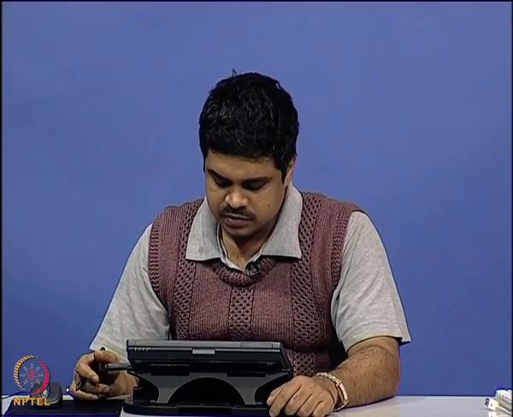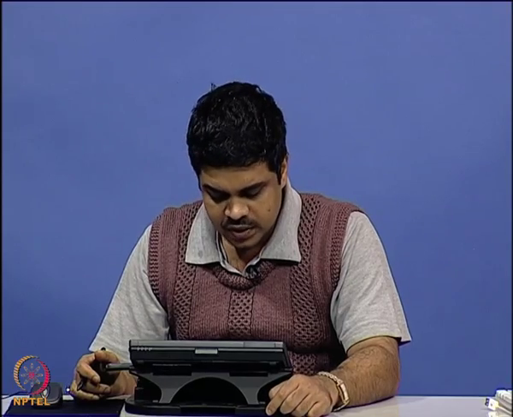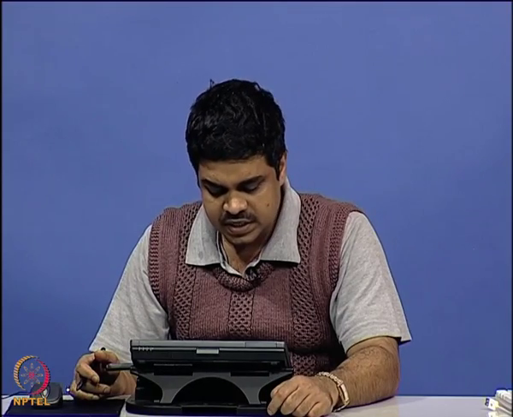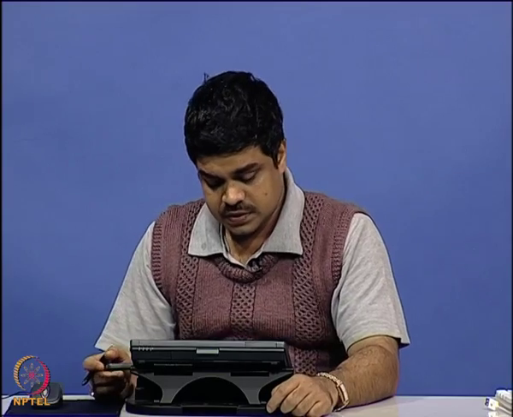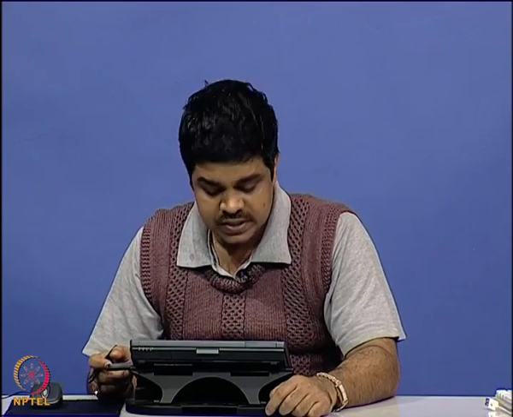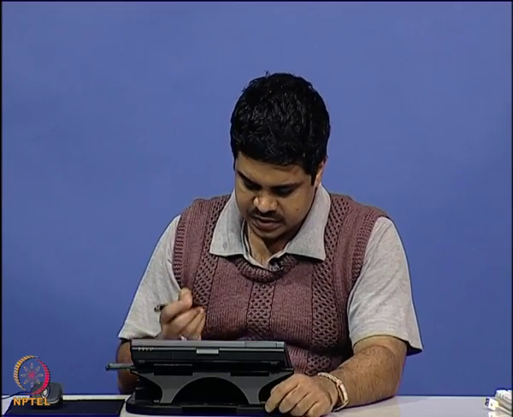Again, the condition will say that if the degree sequence satisfies a certain property, then there will be a Hamiltonian cycle. For that we need some definitions, and first of all, what is a degree sequence?